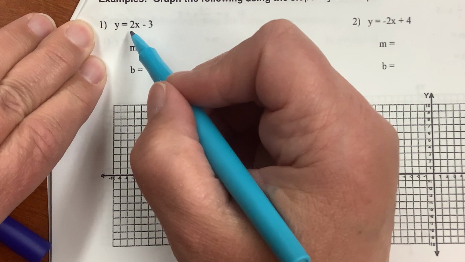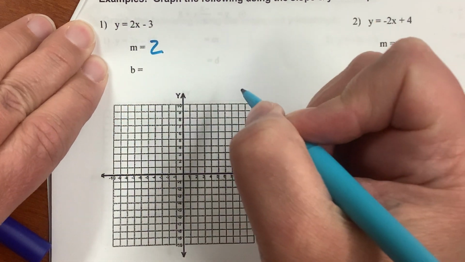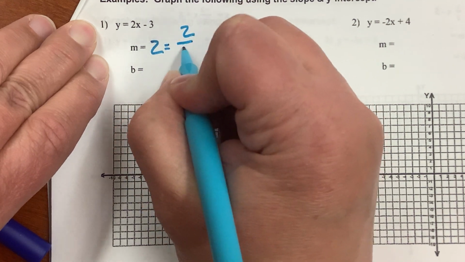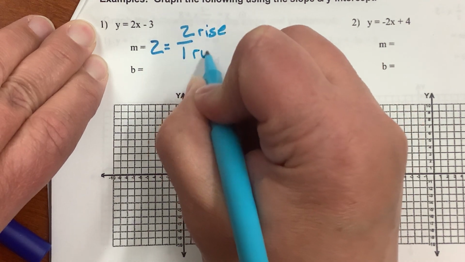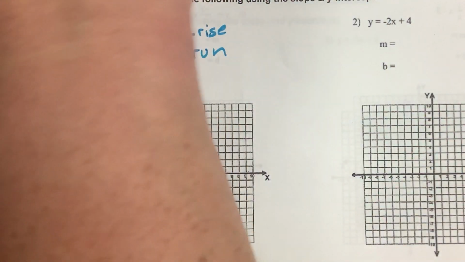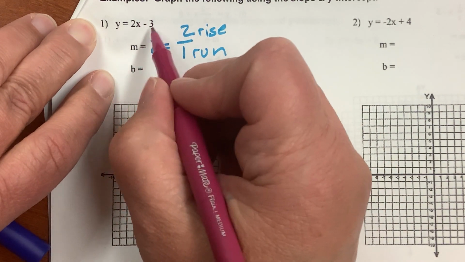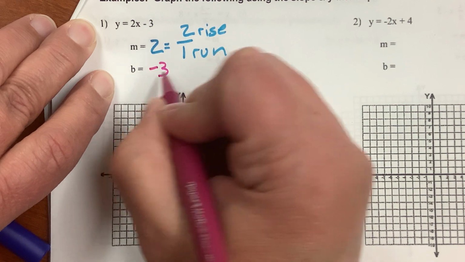The m, the one you're multiplying times x, here is 2. And I'm going to make that the fraction 2 over 1, because I'm going to rise 2, and I'm going to run 1. B, ooh, don't forget to scoop up that negative, is negative 3.